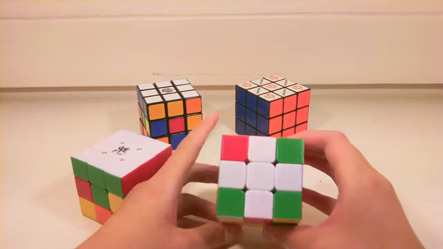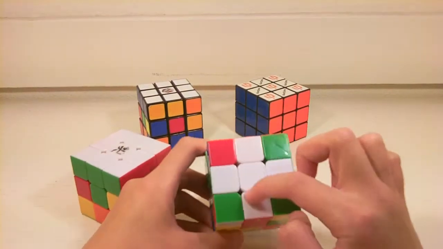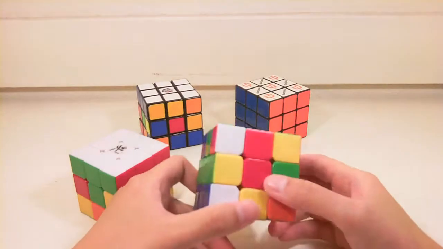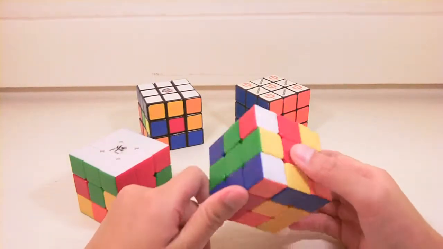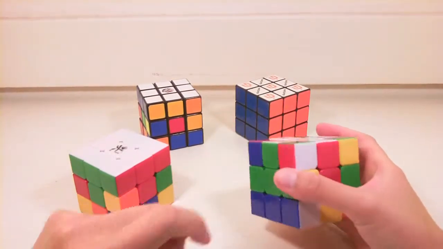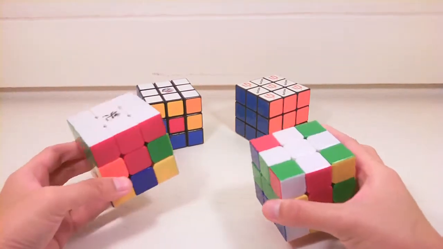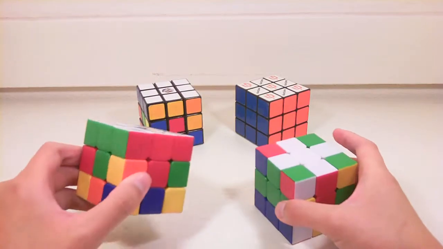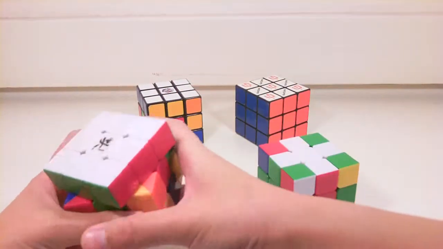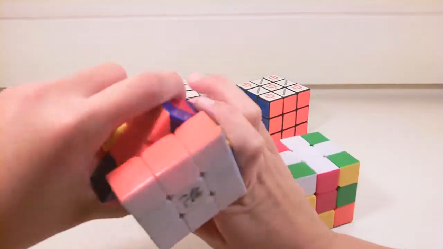Okay, now that you're an expert at forming the cross, step 1, I'm going to teach you step 2, which is how to get the corner pieces in the right place and facing their right direction. So once you've mastered this step, you'll know how to make a cube so that it looks like this, where you have the entire top layer solved.